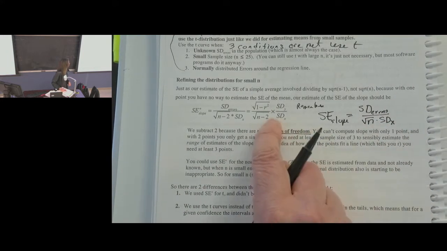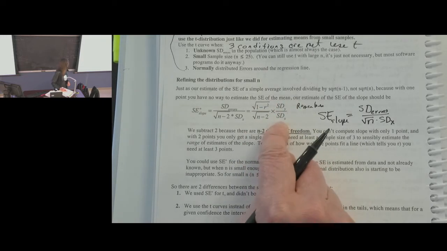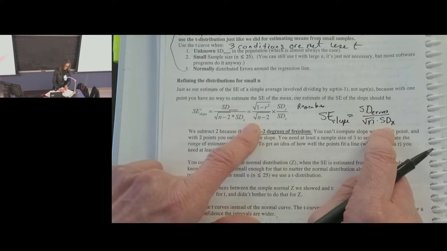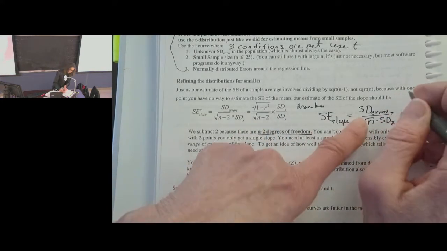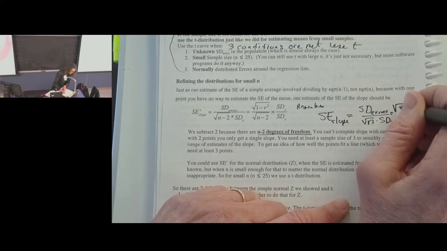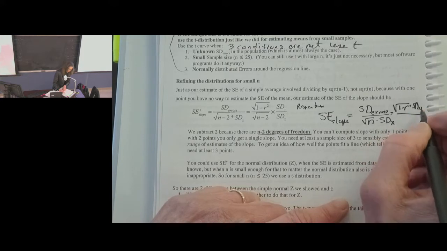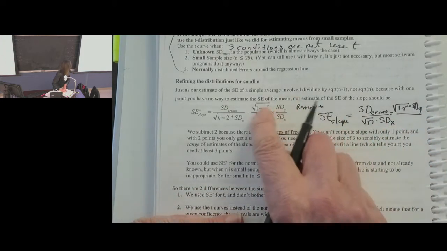All right? So this is what it looks like, and the only difference is what? We can just write it. Remember, the standard deviation of the errors is the square root of 1 minus r squared times your standard deviation of the y's. So that's what we have in the numerator, just the same numerator.